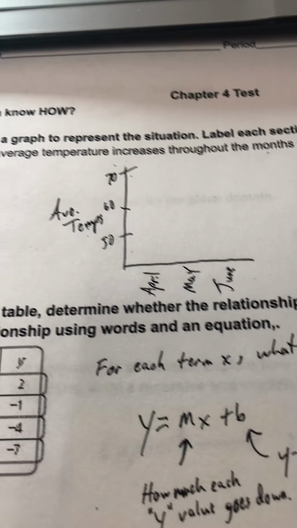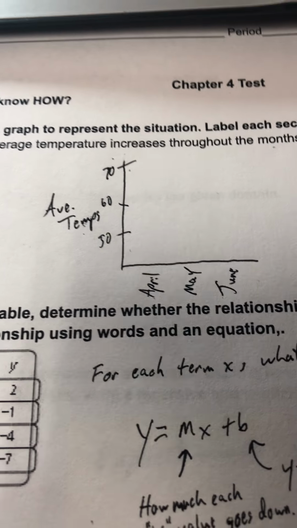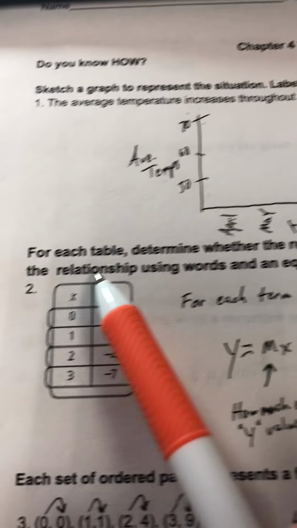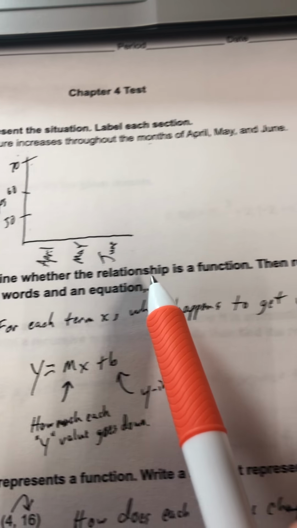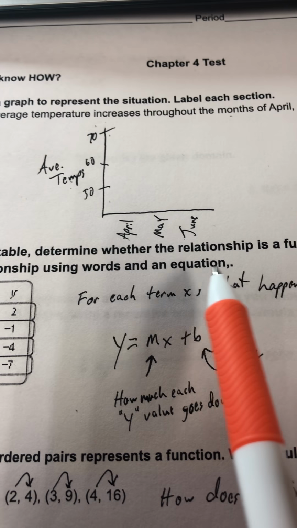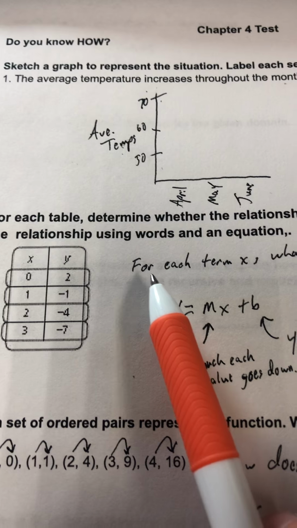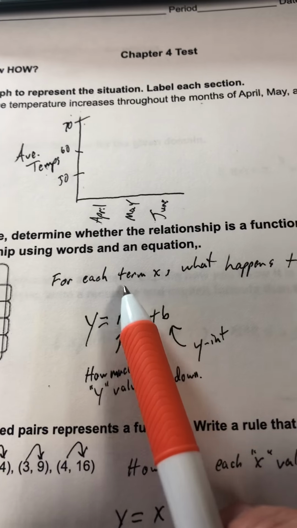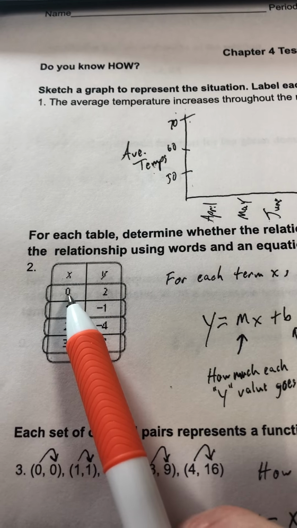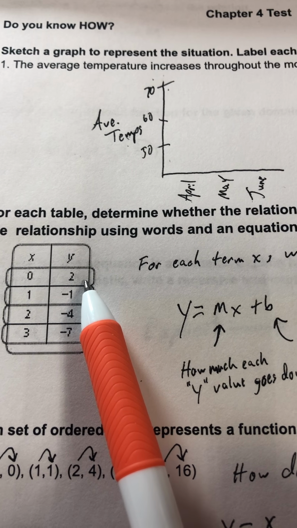Make sure you're pausing this as we go forward, because I'm going to just go through it, and you're going to need to pause it as you need time to answer these. For each table, determine whether the relationship is a function, and then represent the relationship using words and an equation. I'm reminding you while looking at this, for each term x, what happens to get y? So from the input to the outputs, what happens, okay?